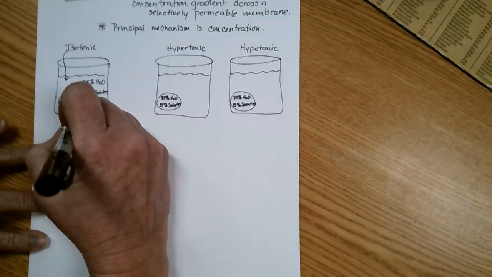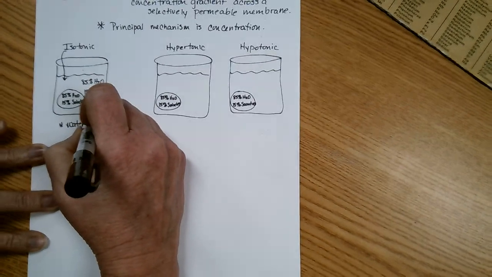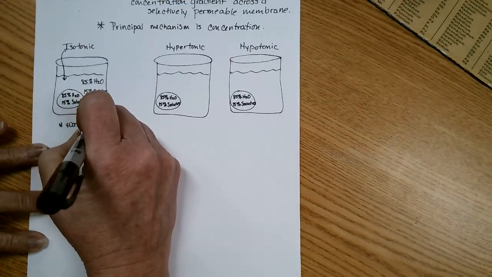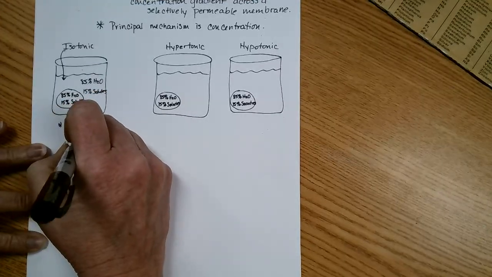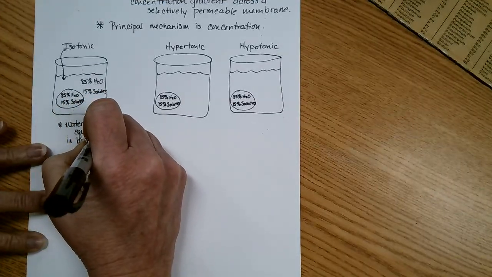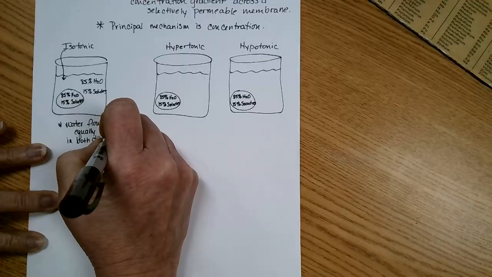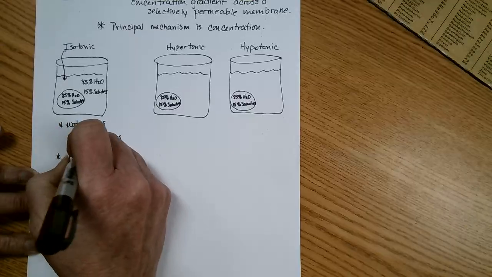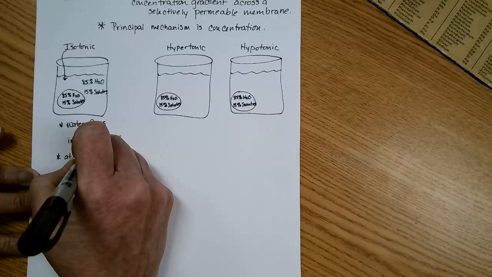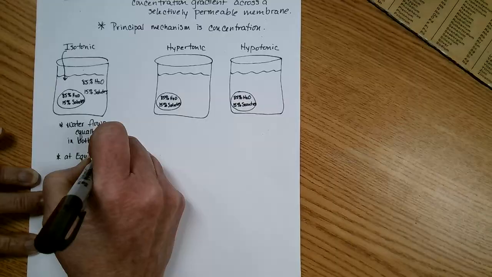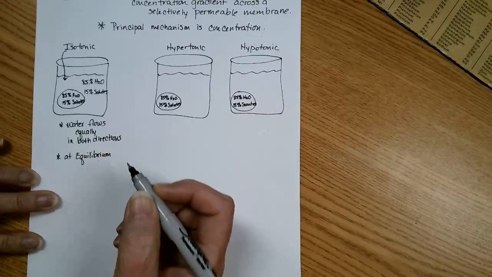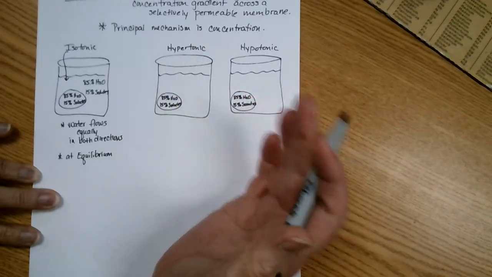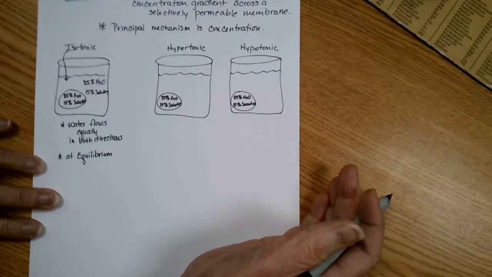So water flows equally in both directions, because we say that this is at equilibrium. Okay, so that was pretty easy to figure out. All right, let's take the next cell. And we're just saying it's a hypothetical cell. We're not saying even if it's a plant cell or an animal cell yet.